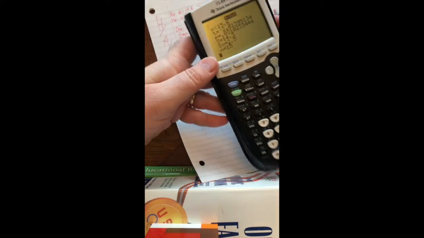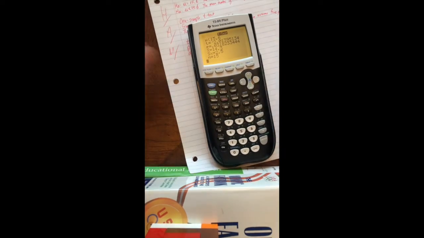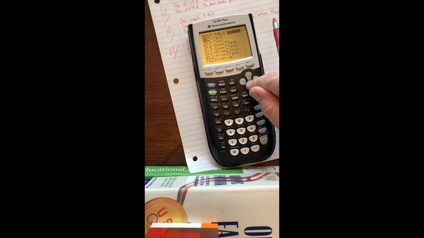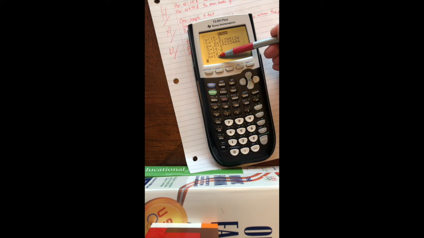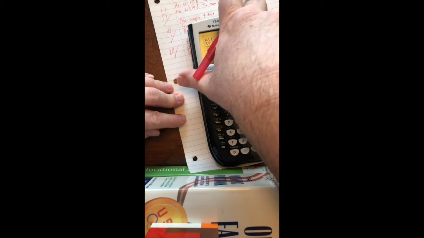Let me just do that again in case we didn't see that so well. We're going to go to stat tests, t-test, and then we enter the information from the problem. Our alternative is less than, and then we calculate. It doesn't give you the degrees of freedom, you have to calculate that as n minus 1, but you have the t, you have the p, you're good to go.